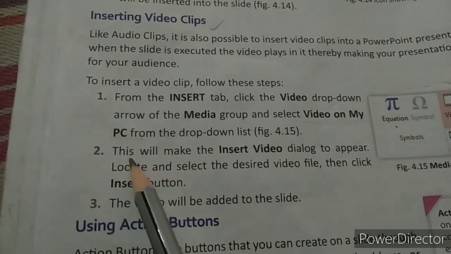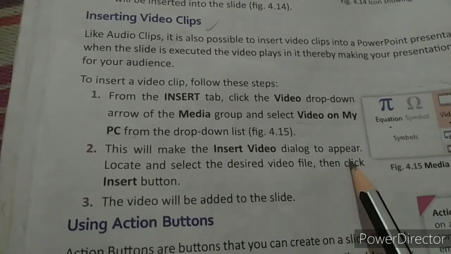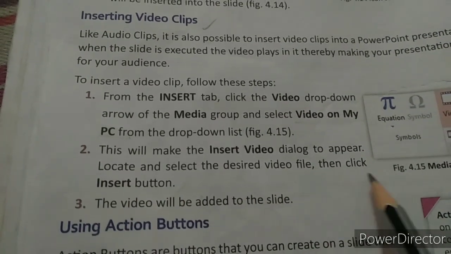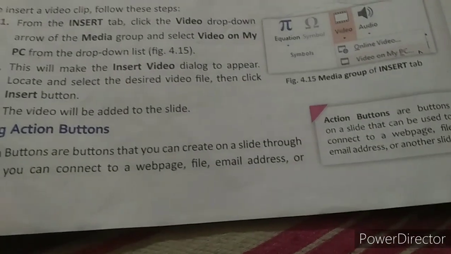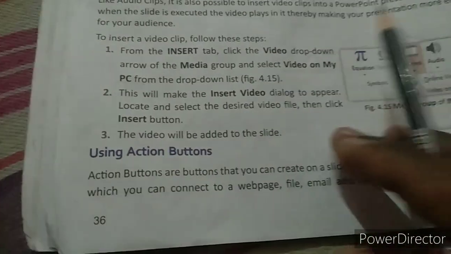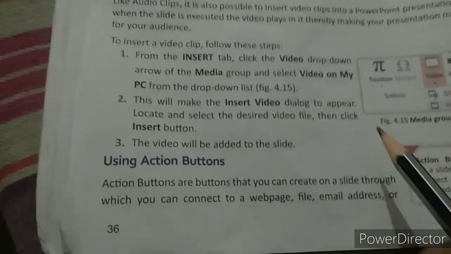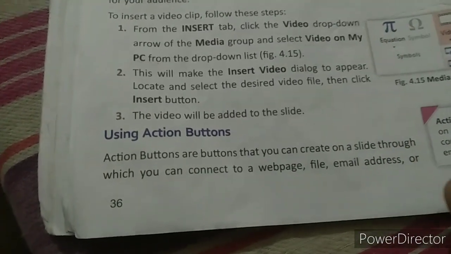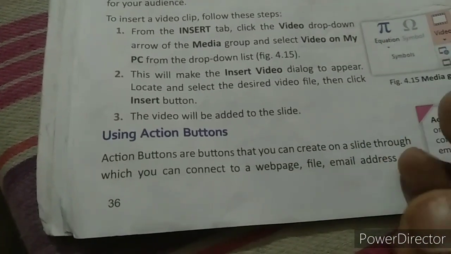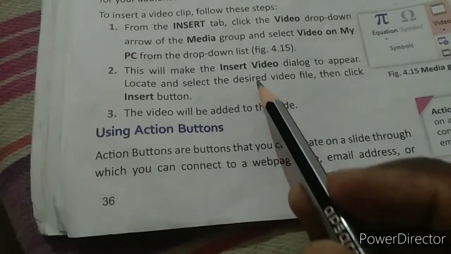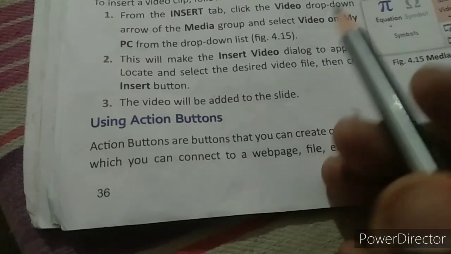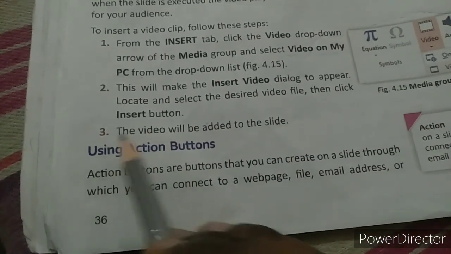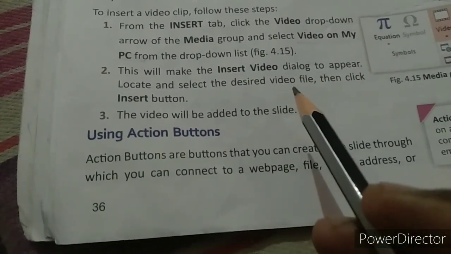Now next, this will make the Insert Video dialog box appear. Locate and select the desired video file, then click the Insert button right here. After that, we can select the file. When the control goes to the PC and to the Videos, we can click on Videos, and after that we click on the Insert button, and the video file will be inserted into the slide. Now the video will be added to the slide.